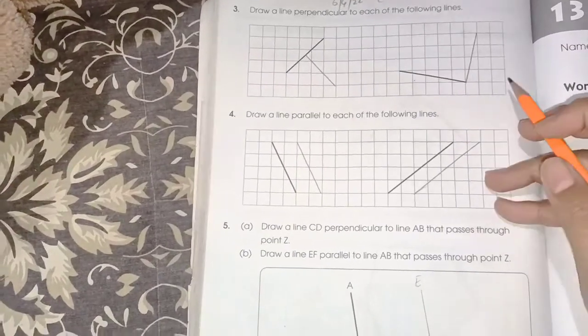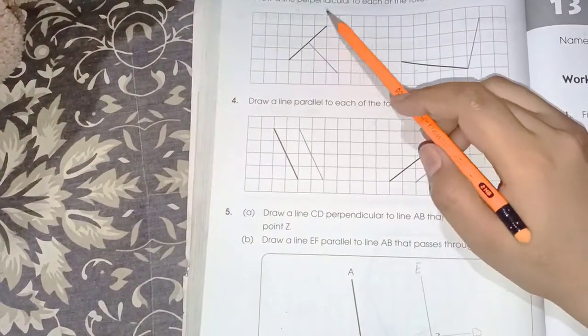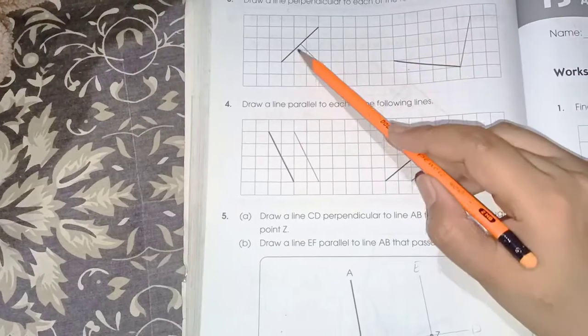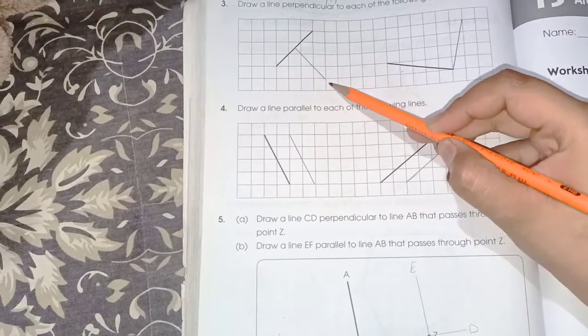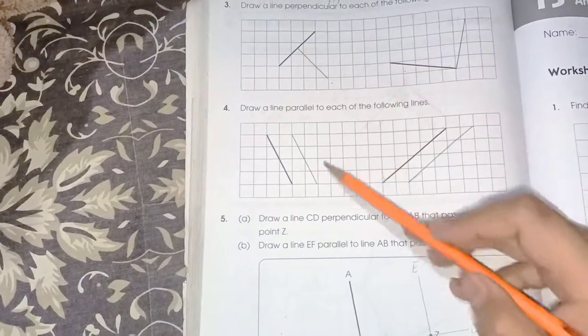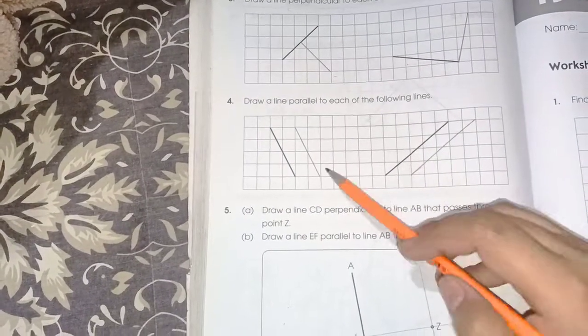Here we have the last page of chapter 12. Draw a line perpendicular to each of the following lines. Here we have to draw the line perpendicular to both the lines. Here we have to draw the lines parallel.